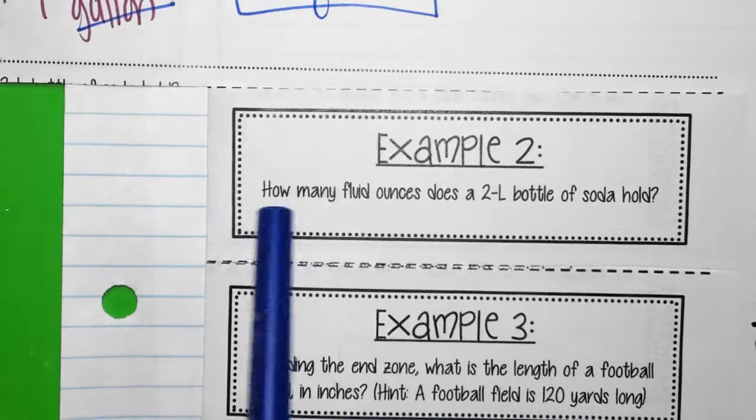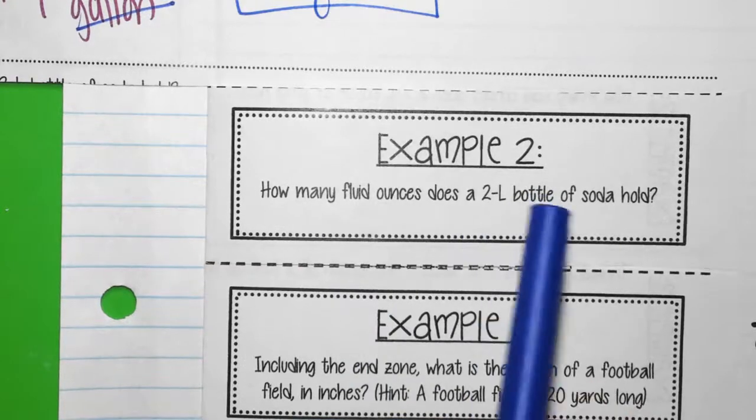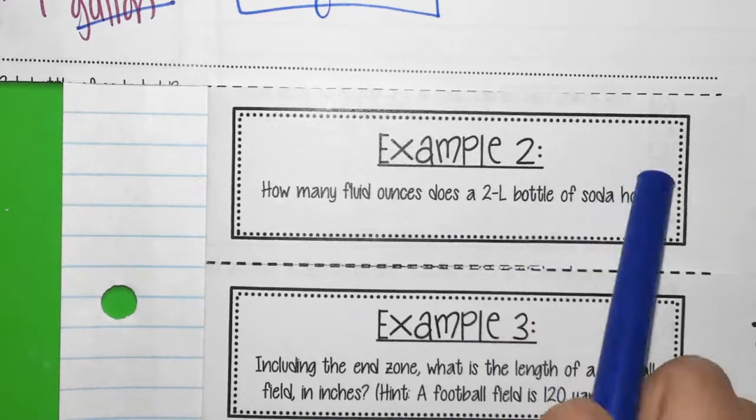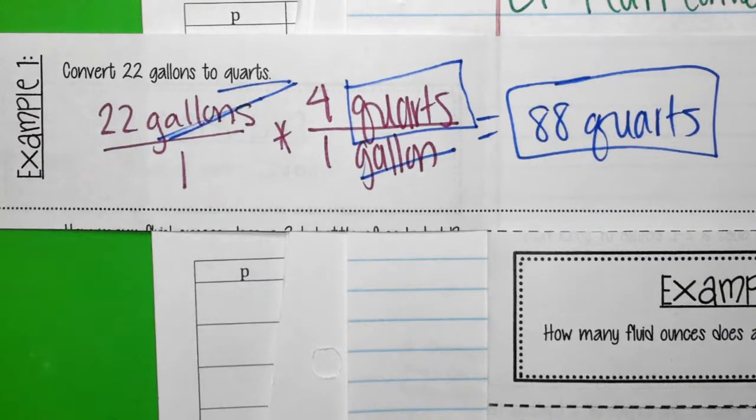The next one says, how many fluid ounces does a 2 liter bottle of soda hold? Okay, so we don't have a conversion for ounces to liters, but we do have one for ounces to cups and then cups to liters. So do you know how many cups are in a liter?